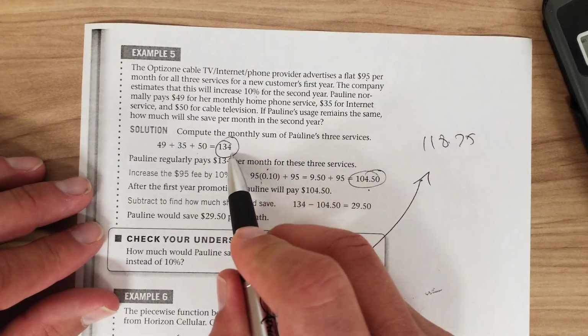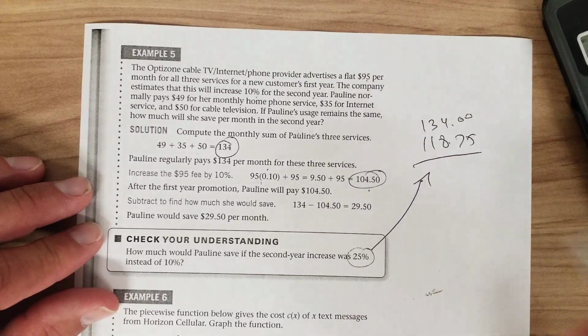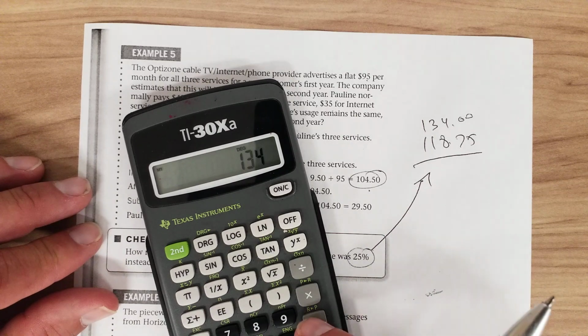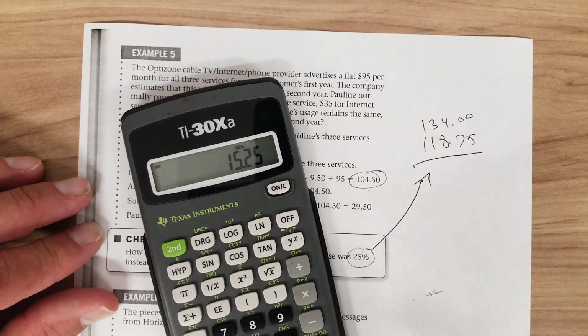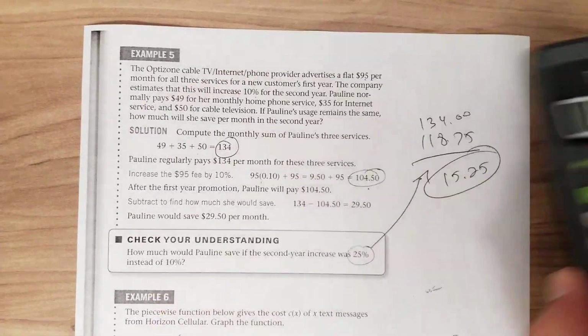She's currently paying $134. So to find her savings, if it was a 25% increase, I just need to subtract those two. So 134 minus 118.75 is $15.25. Okay, electronic utilities, your cell phones.